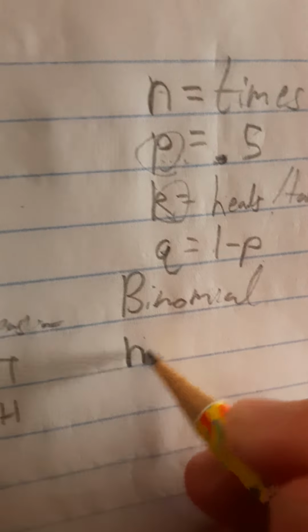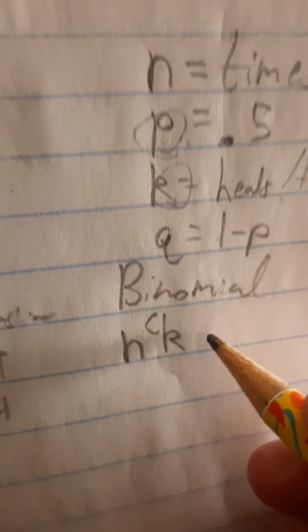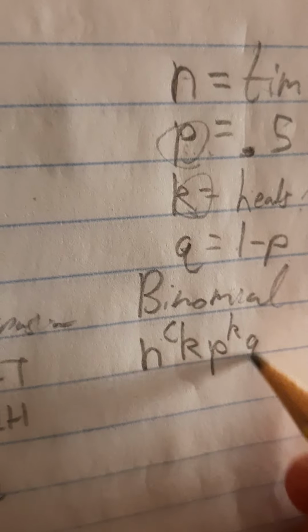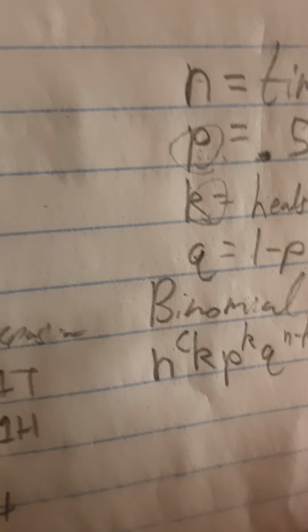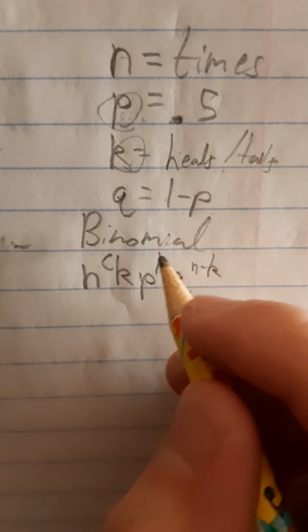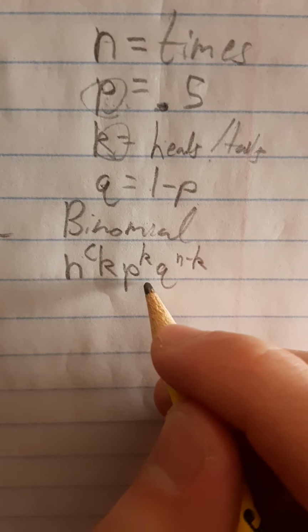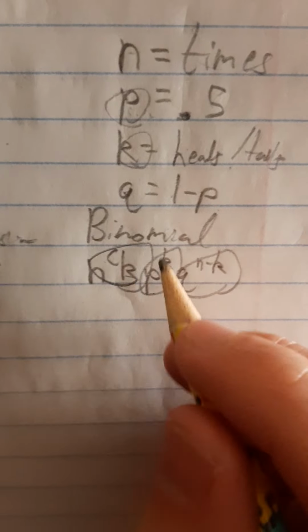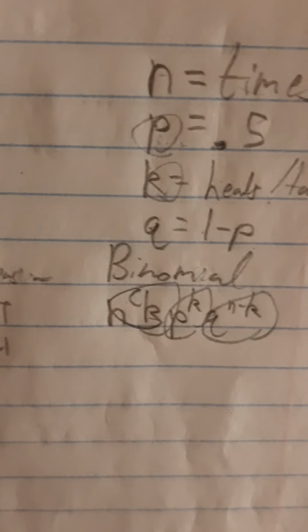And so the binomial formula says, if you have all these variables, you can basically plug them into this formula: n choose k times p to the k times q to the n minus k. So all this is saying is, this is p to the power of k, q to the n minus k, and then n choose k.